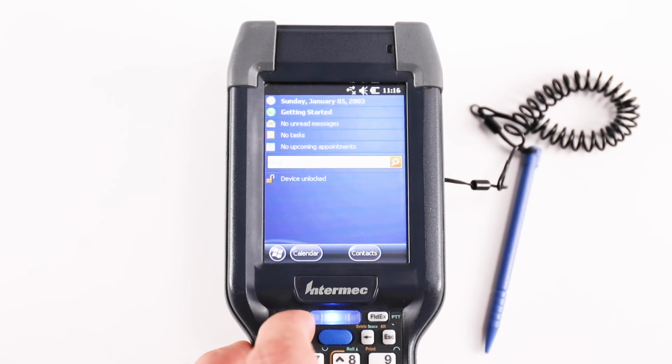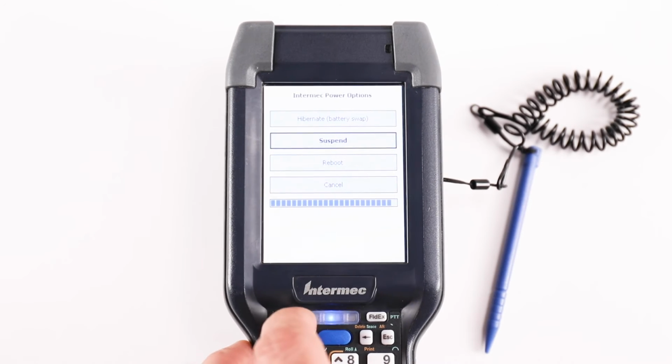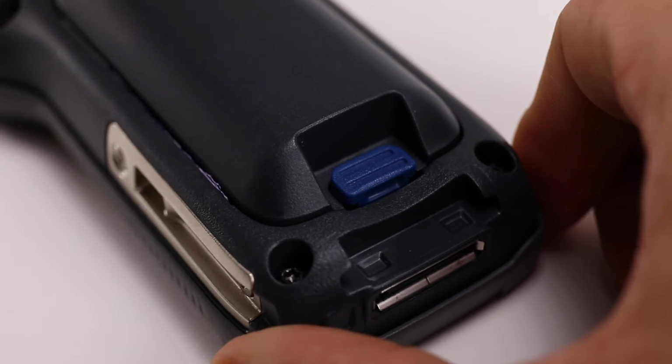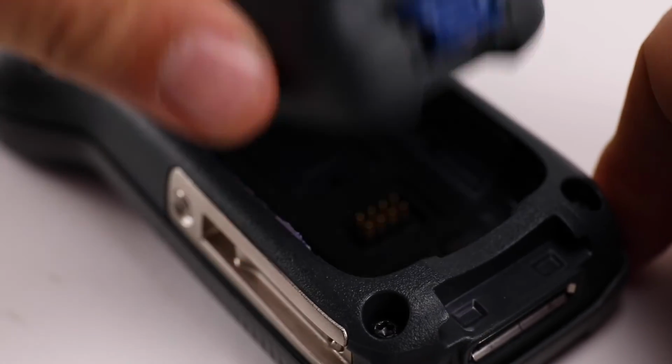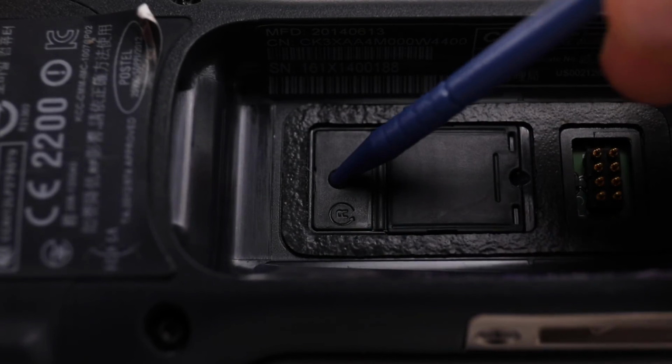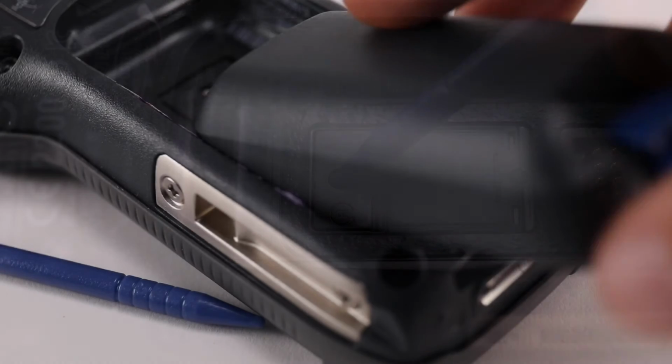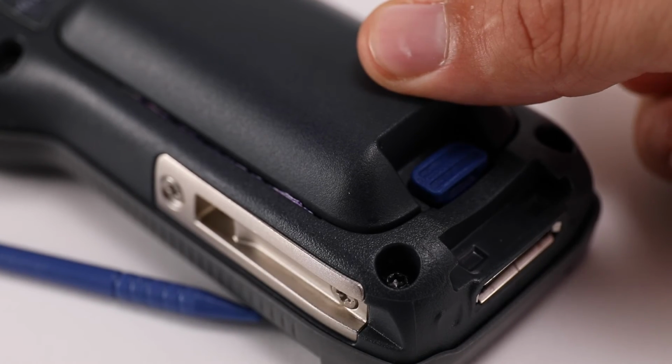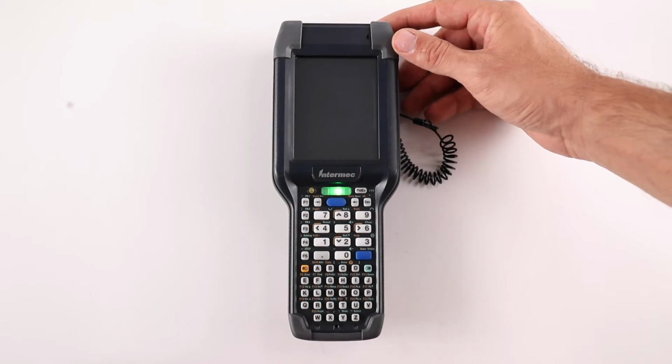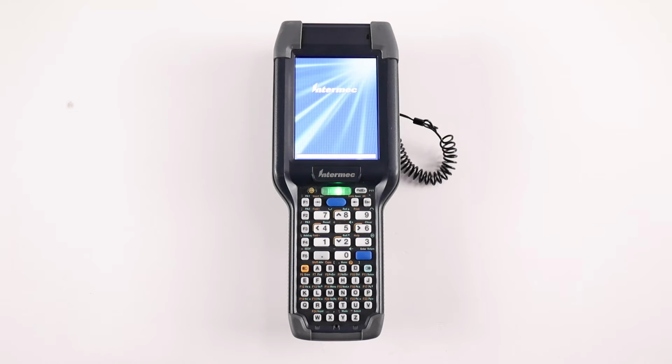Press the power button to suspend the computer. Select Hibernate. Remove the hand strap and the battery pack. Press the reset button in the battery compartment on the back of the computer. Replace the battery and the hand strap. Press power and wait while the mobile computer boots. When the cold boot is complete, the home screen appears.